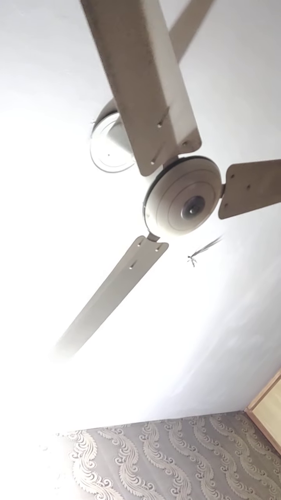Before hanging the fan, all testing should be done properly. The fan's body, the metallic part, should be earthed. Everything should be tightened correctly, and the connections should not be loose, and finally your fan will work properly.